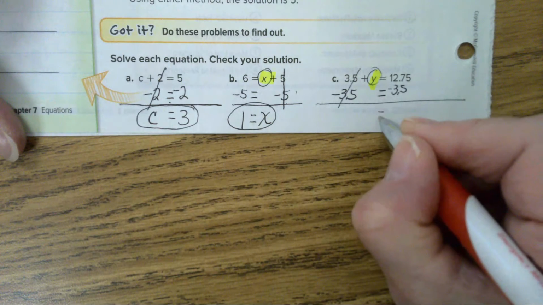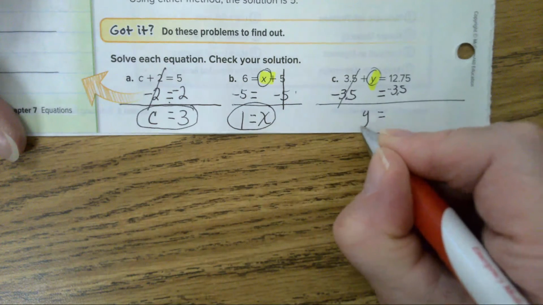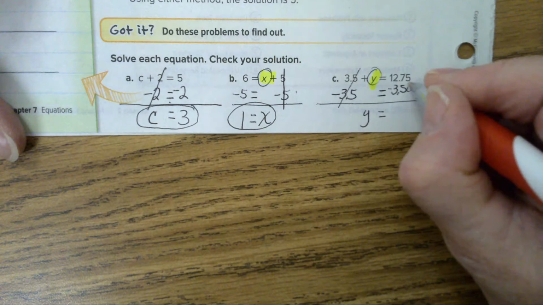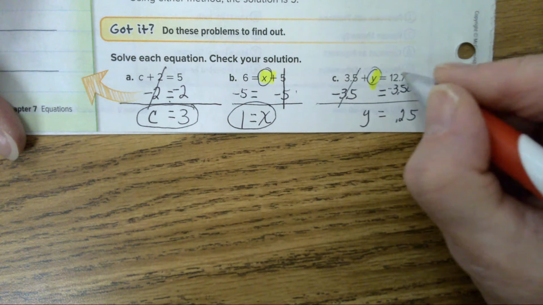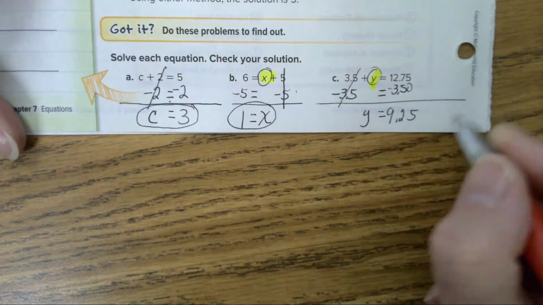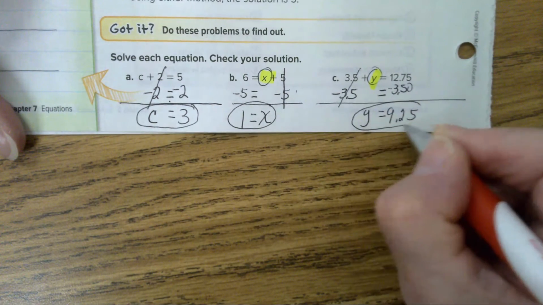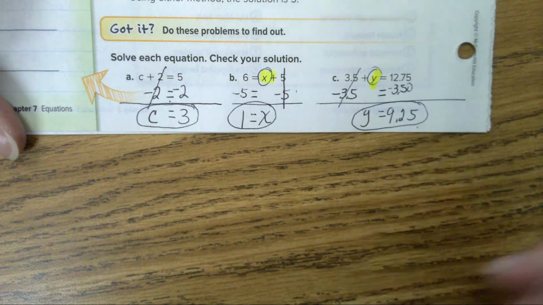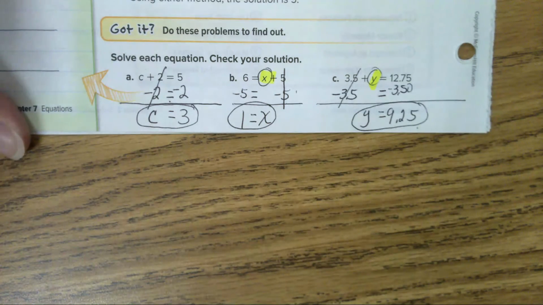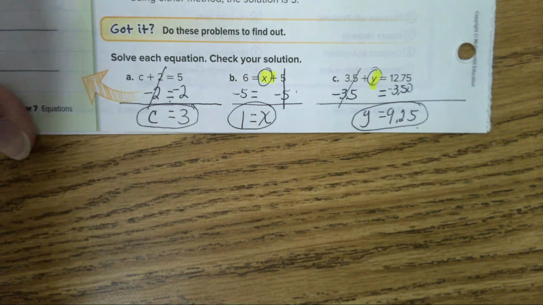Bring down another equal sign. Y equals 5. 7 minus 5 is 2. 12 minus 3 is 9. $9.25. So $3.50 plus $9.25 equals $12.75. Any questions? Can you all do this technique? Are your partners doing this?